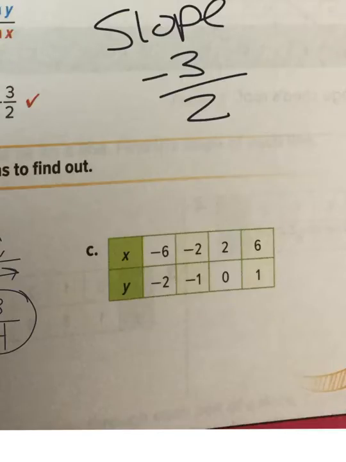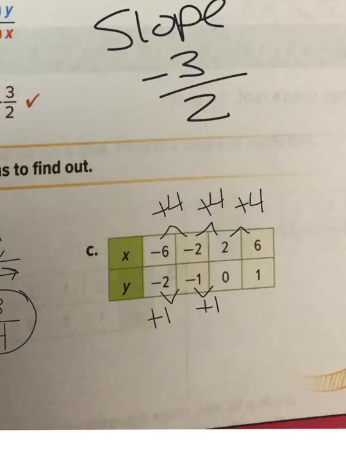Letter C, we're going to find the slope of this line. So I'm going to start by finding my change in x. To get from -6 to -2, I'm going to add 4. To get from -2 to +2, I'm going to add 4. To get from 2 to 6, I'm going to add 4. To get from -2 to -1, I'm going to add 1. To get from -1 to 0, I'm going to add 1. To get from 0 to 1, I'm going to add 1.